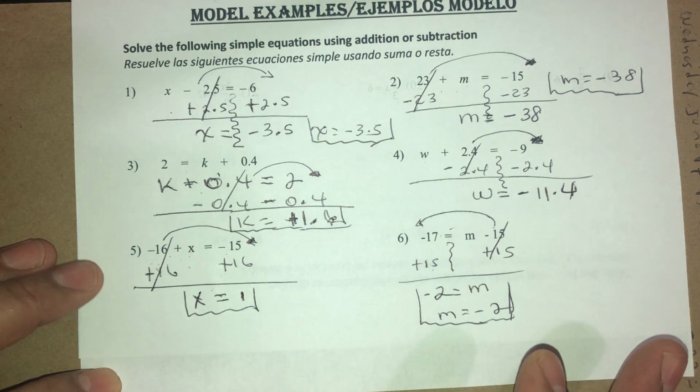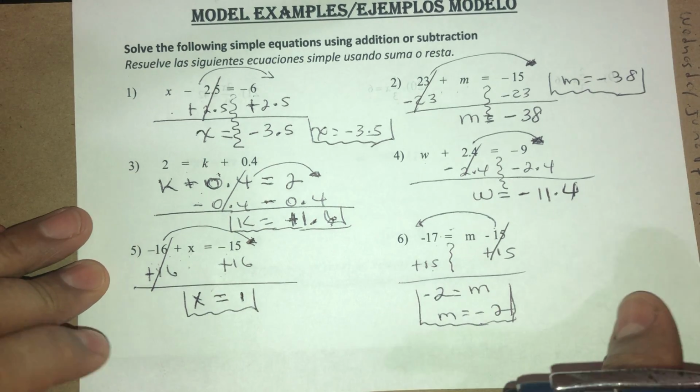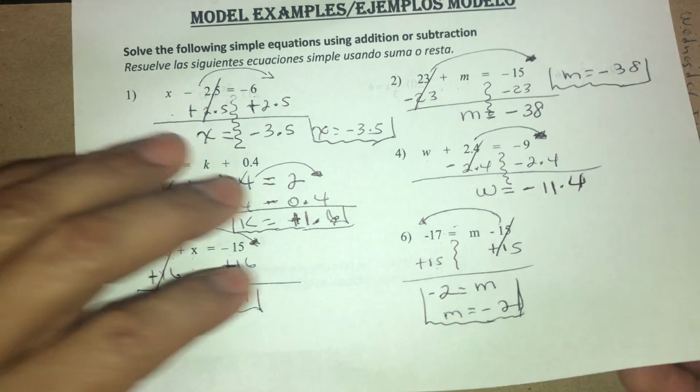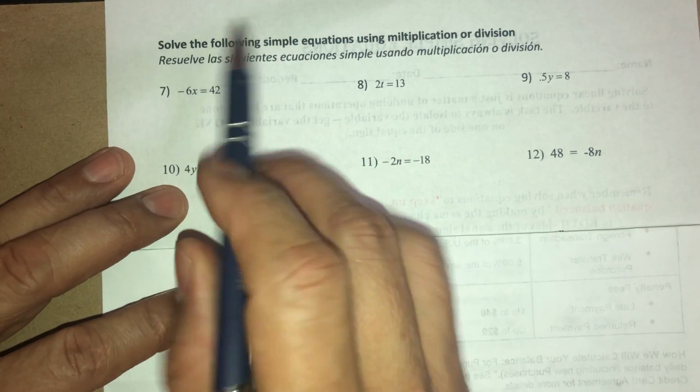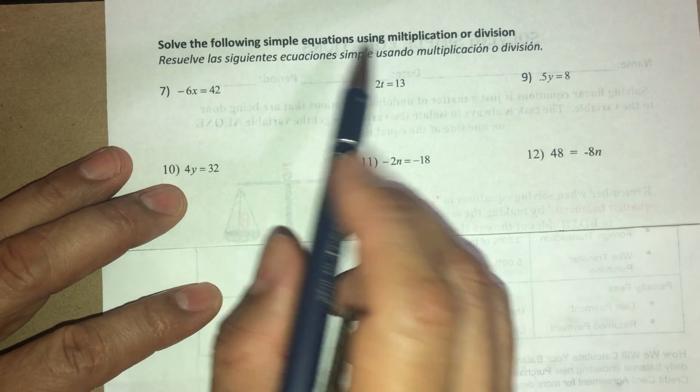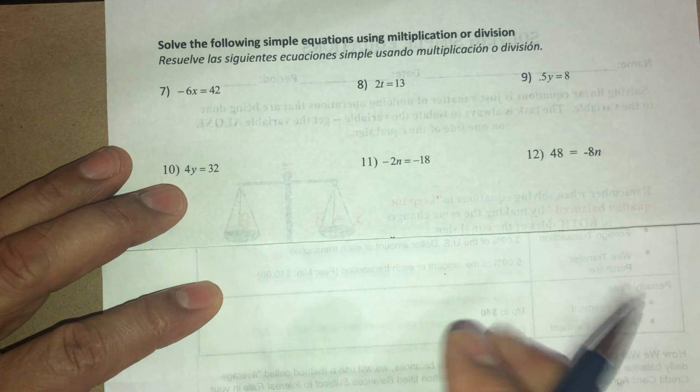Okay, look, this is simple. Remember, you always do the opposite operation. Now let's do the next two operations. Solve the following simple equations using multiplication or division.